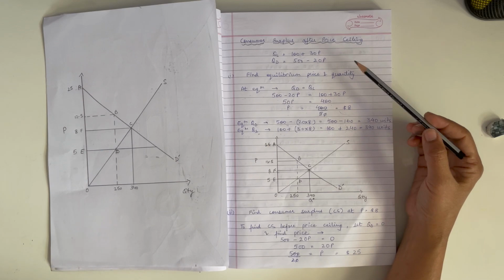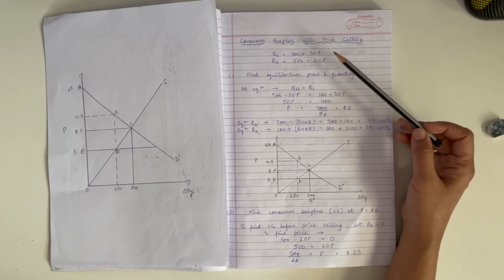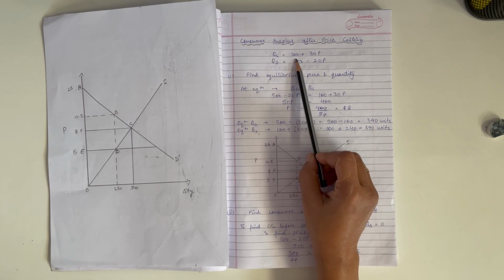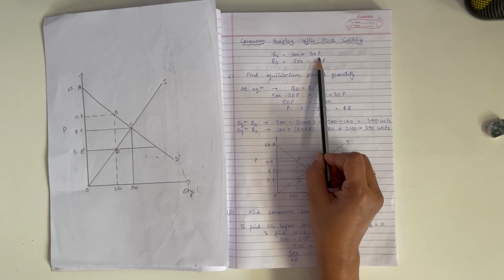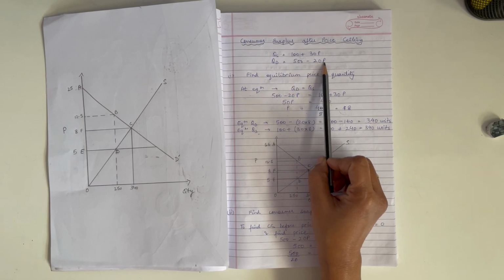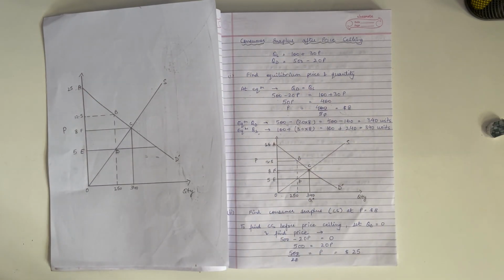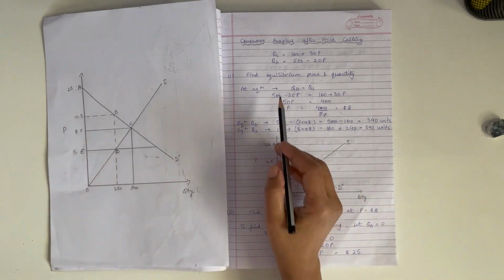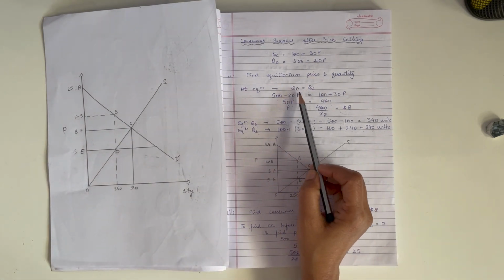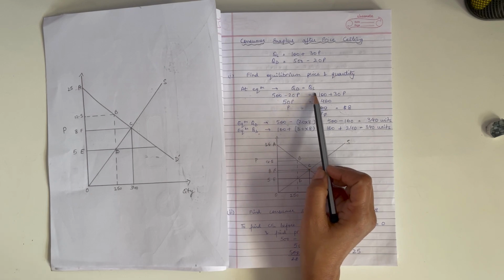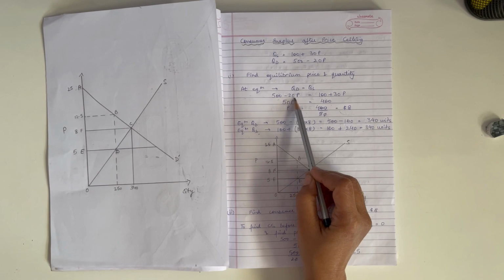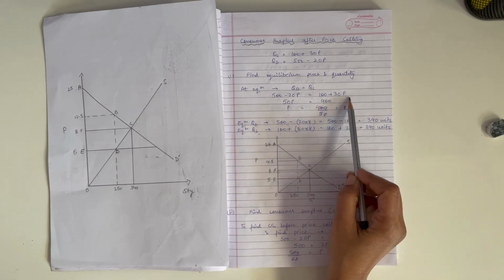So I have taken a hypothetical supply equation and a demand equation. My supply equation is given by QS equals 100 plus 30p, and demand equation is given by QD equals 500 minus 20p. The first thing that we should find is the equilibrium price and quantity. And we all know that at equilibrium, our quantity demanded is equal to quantity supplied. So I'll just equate these two equations. So it's 500 minus 20p equals 100 plus 30p.